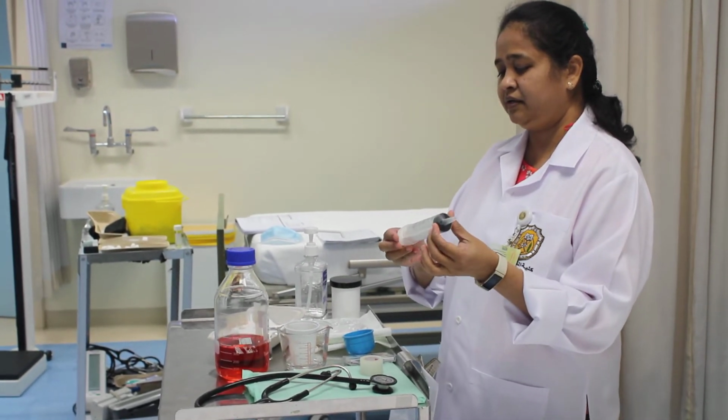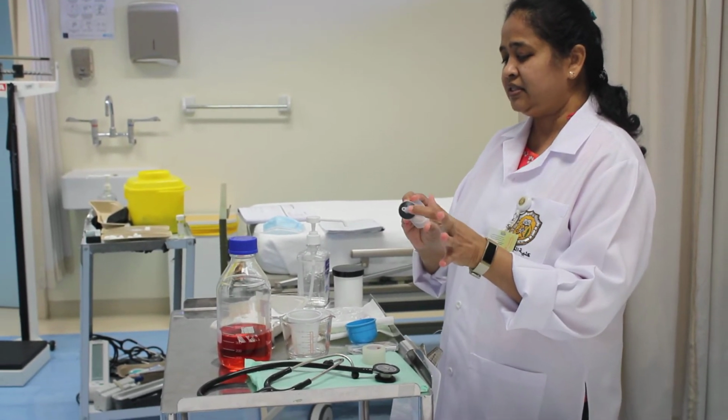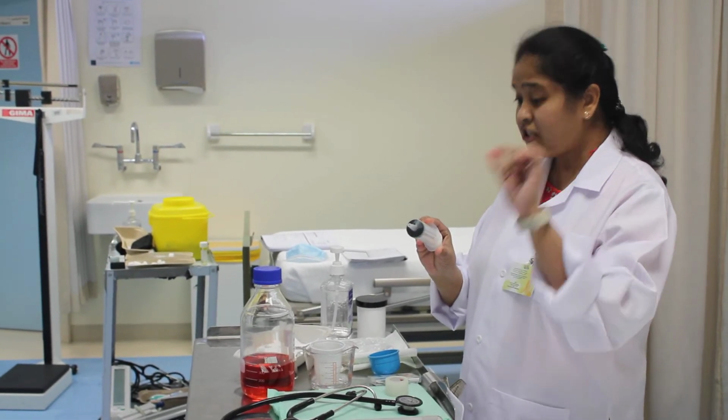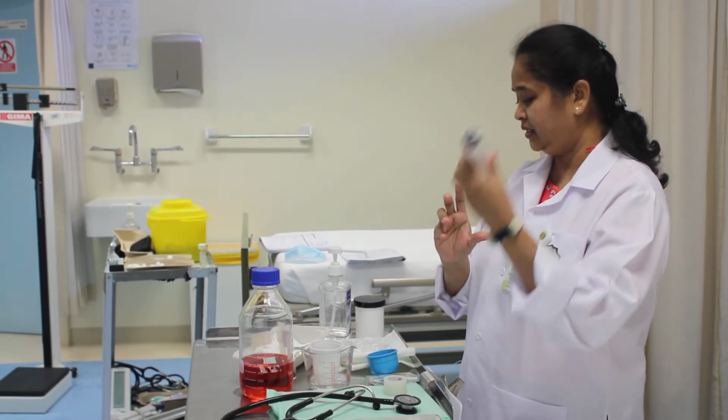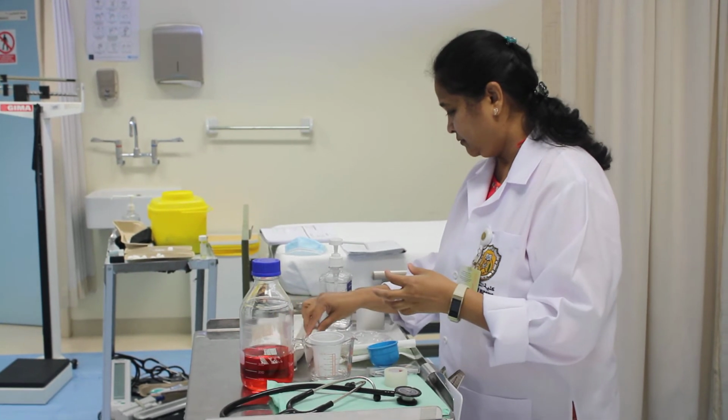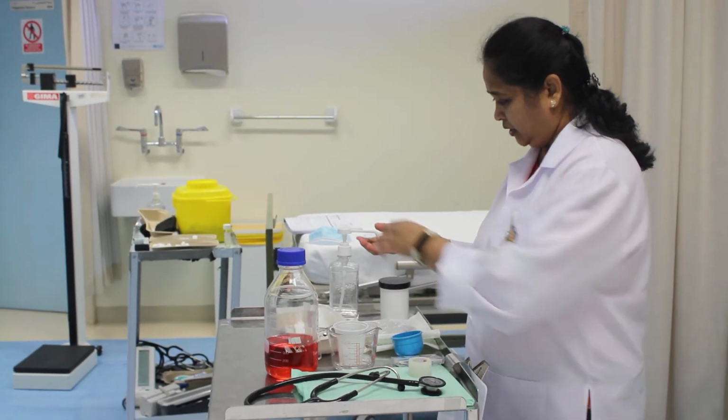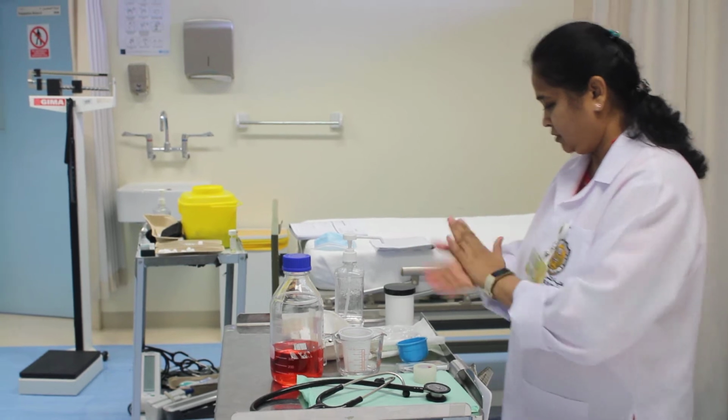This syringe you will find for the first time. This syringe is not for giving any injection. You cannot fix a needle over here. This is called a feeding syringe. And of course I need a keeping tray. I need to have my hand hygiene also.